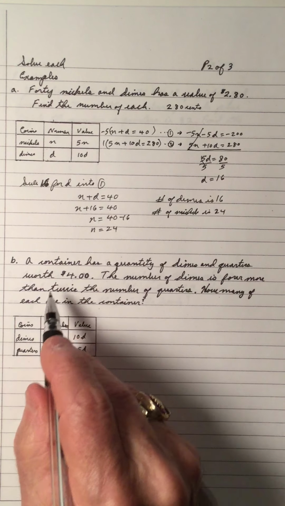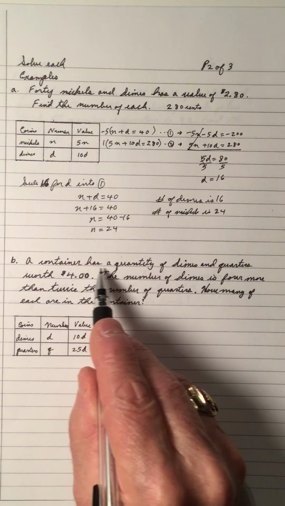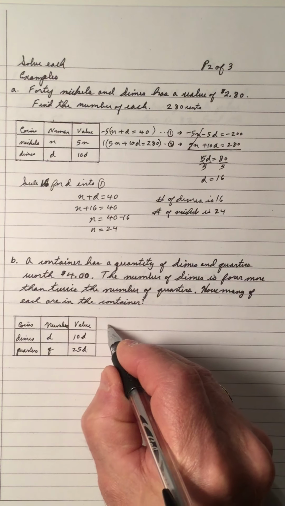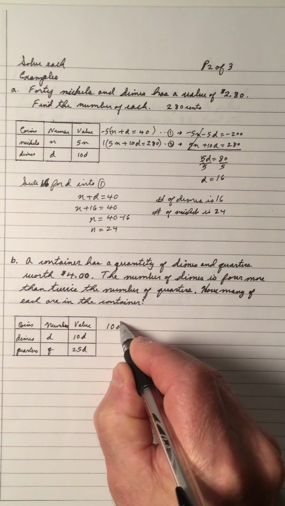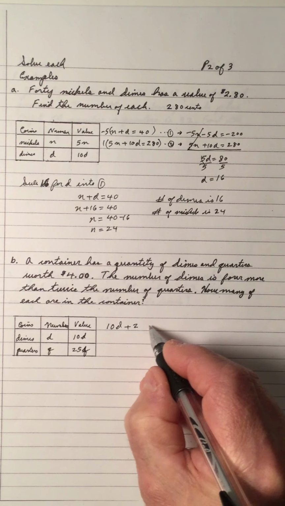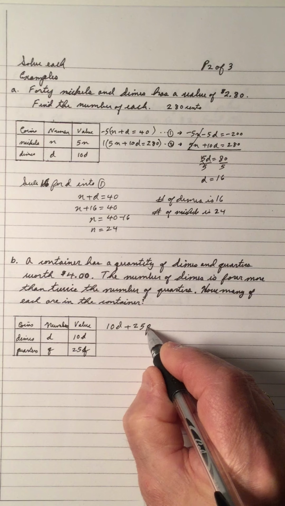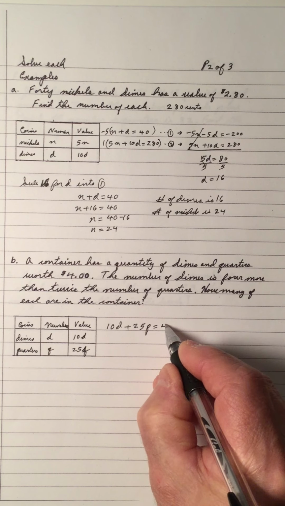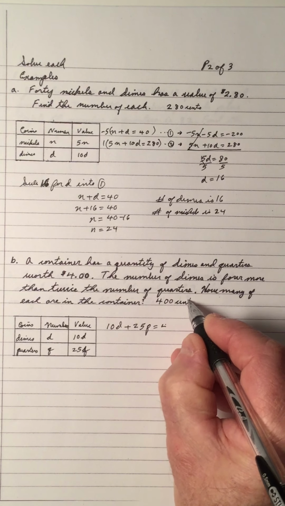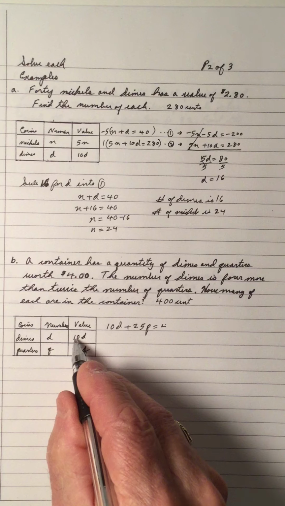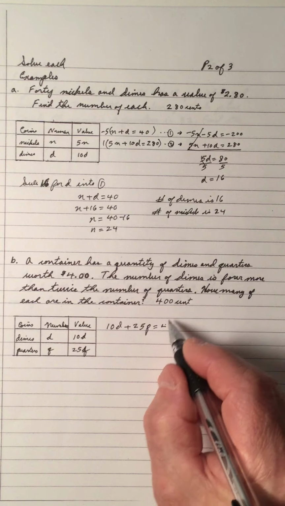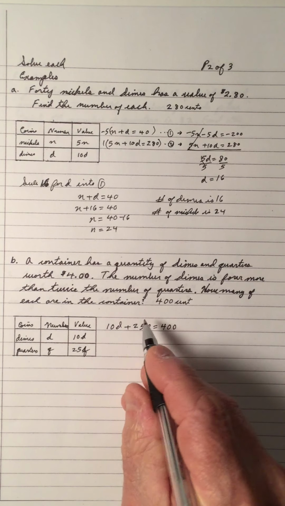So let's see what we have here. The container has a quantity of dimes and quarters worth $4. So that's the value. So we have 10D plus 25Q equals $4, I'm going to change it to 400 cents. Because I have 10 cents and 25 cents instead of decimal 10 and decimal 25, I'm going to make the $4 400 cents. Keep it in cents, easier.